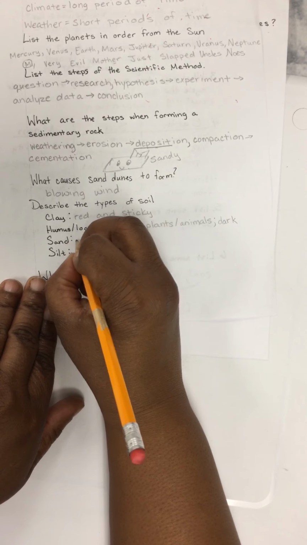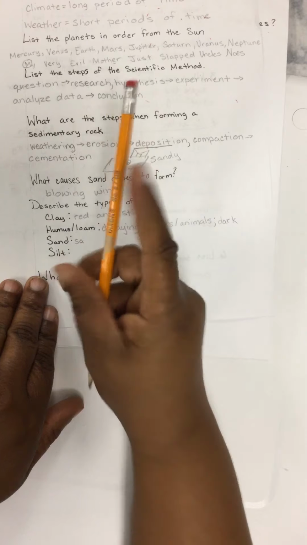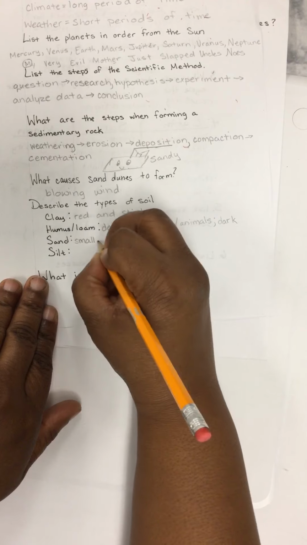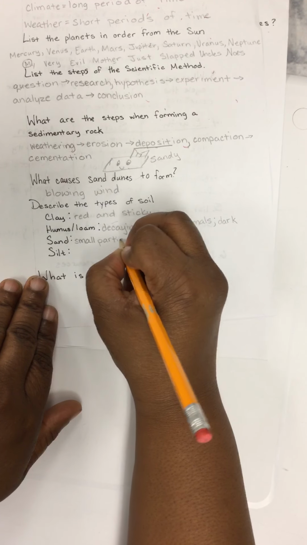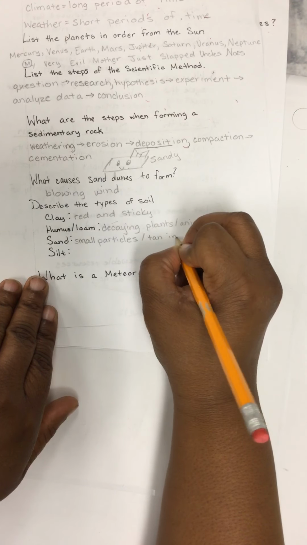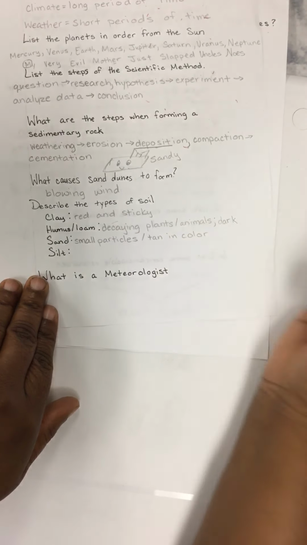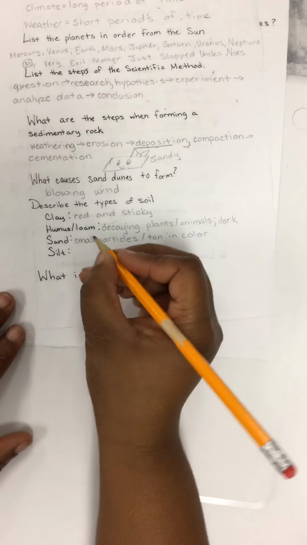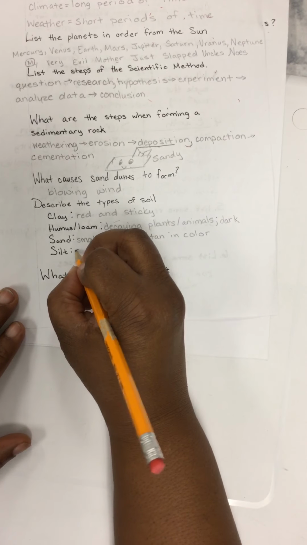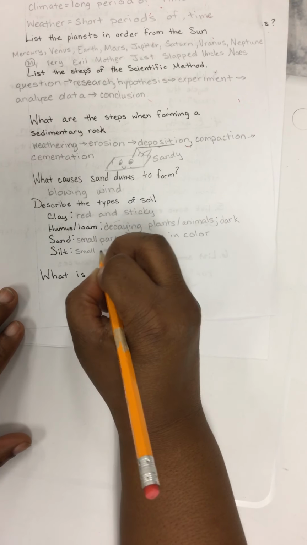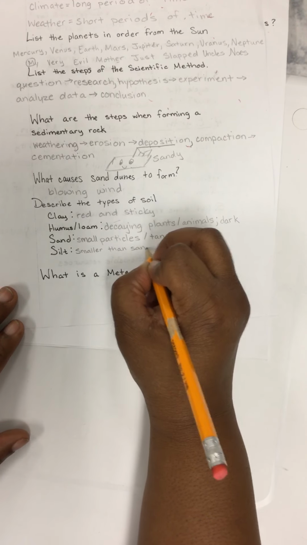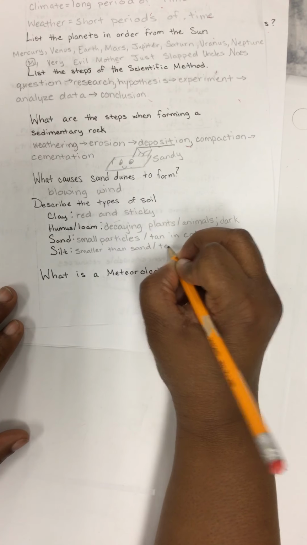For sand, all we really need to know is that they're small particles. They tend to be sort of tan in color. I did not include gravel in this. It won't be on your test. Silt, you do need to know, is smaller than sand. Looks a lot like it. It also tends to be softer.